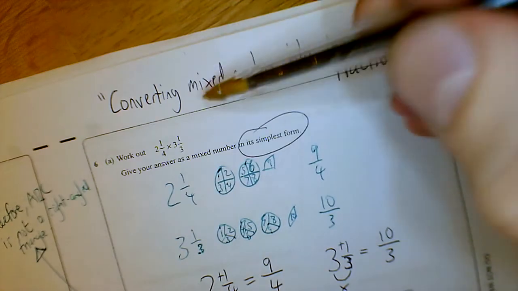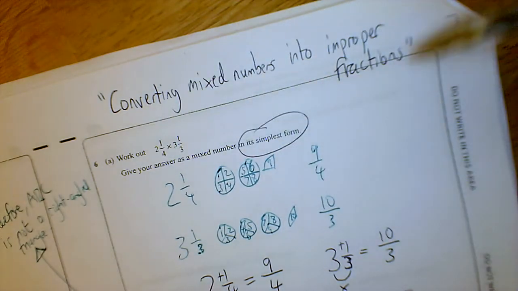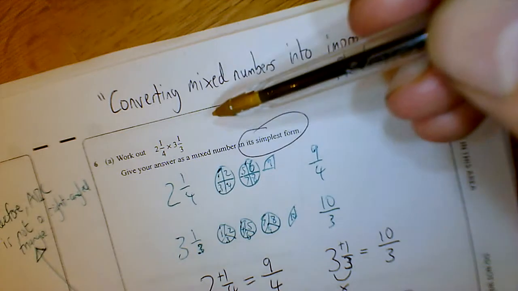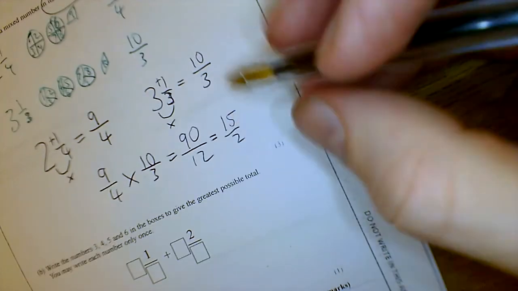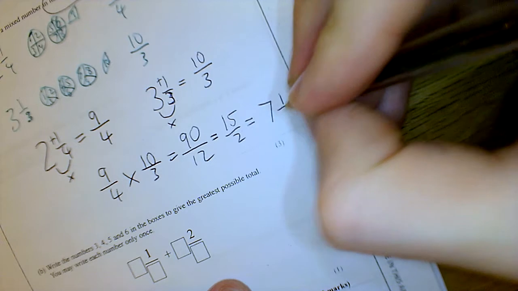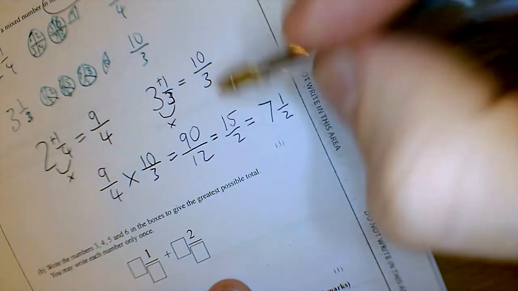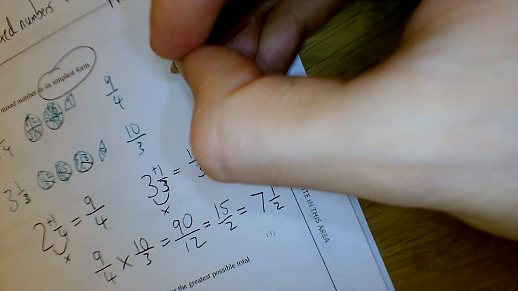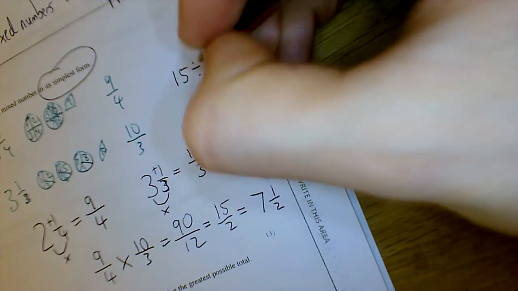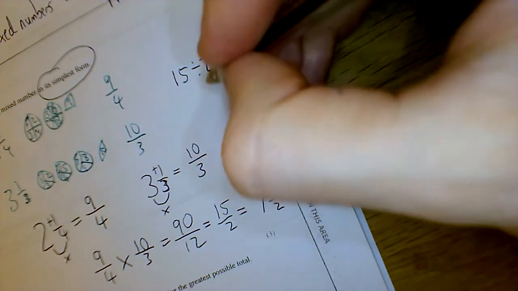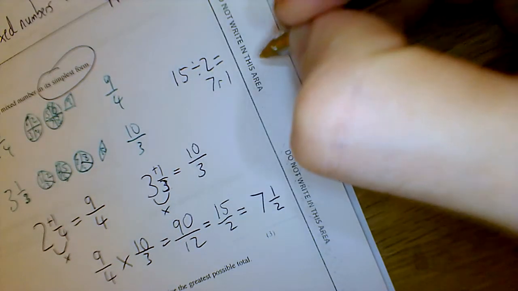Now, if you've gone off to do some research into how you convert mixed numbers into improper fractions, you might also want to research how to go the other way, because 15 halves, if you want it as a mixed number, is 7 whole ones and 1 half. One way to do this is, if you think of the old school primary school way of doing 15 divided by 2, instead of saying 7.5, you would have said 7 remainder 1.